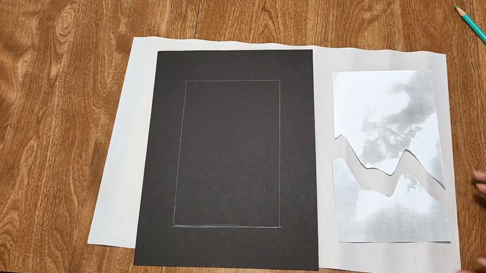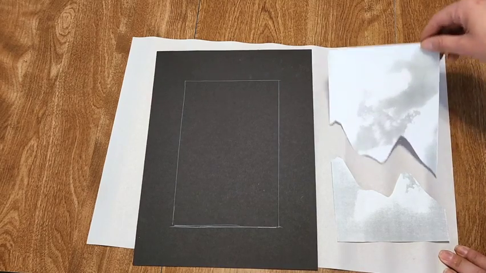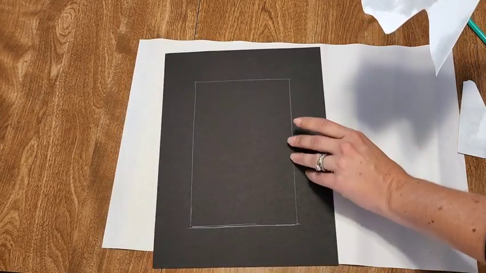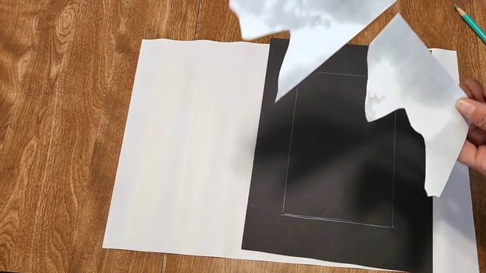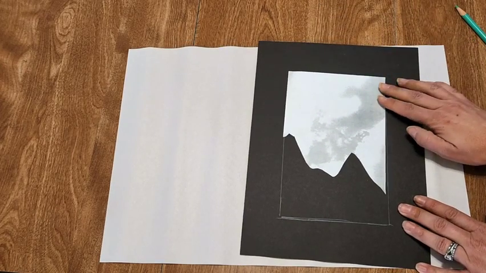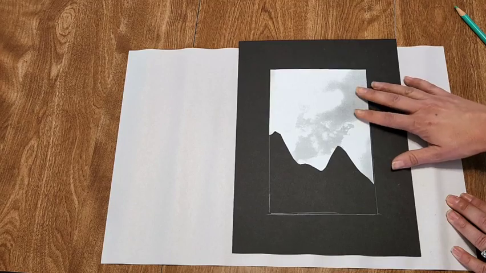Okay, great. So now you have your mountains cut out. I'm going to use the bigger piece of paper because I want more paper. And you see how this one is smaller. I'm going to use the bigger one. And I'm going to place it back in the box that I drew.